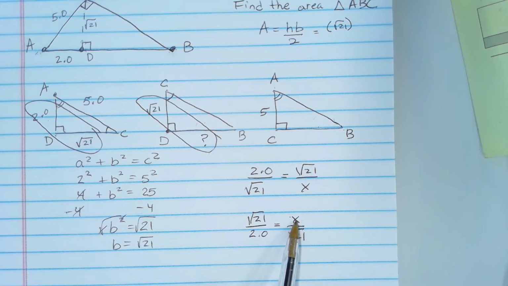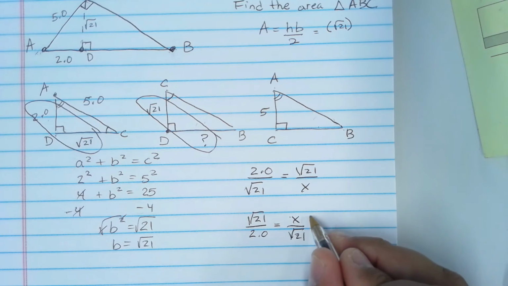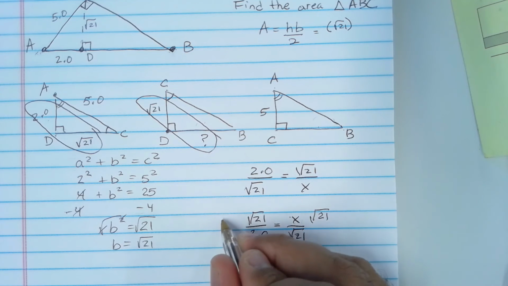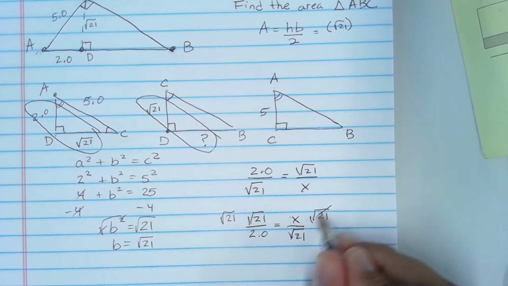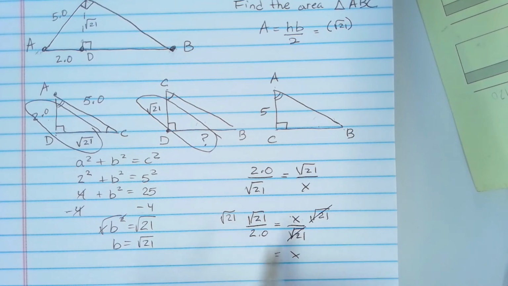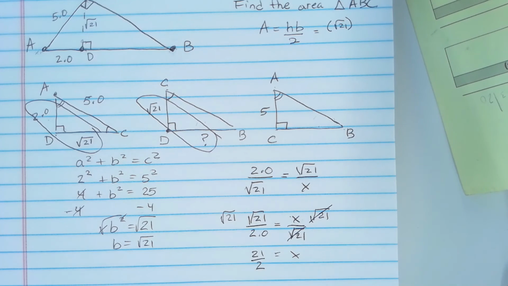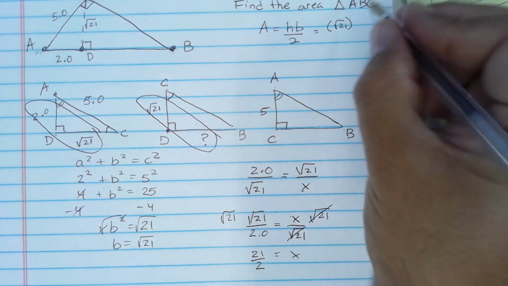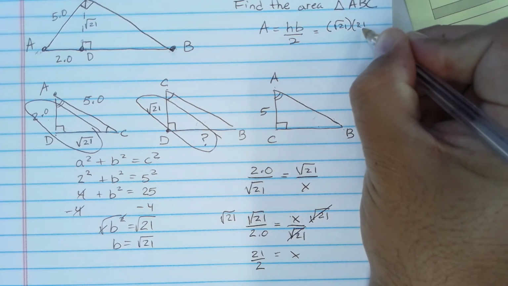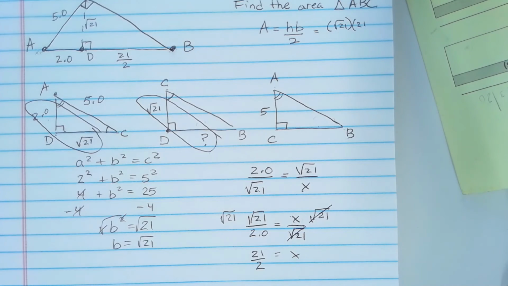How do I solve for x? Multiply it by square root of 21. This will isolate it, right? So if I multiply by square root of 21, I'll multiply by square root of 21 here. This will cancel out. And I'll leave x by itself. What's square root of 21 times square root of 21? 21. Just 21. So it'll be 21 over 2. So here, I do have my base, which is what? 21. Well, I'm sorry, not 21. I'm sorry about that. This is 21 over 2.